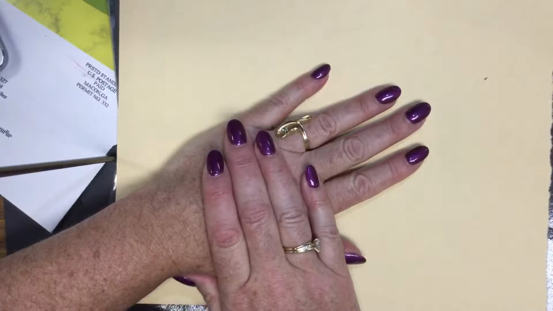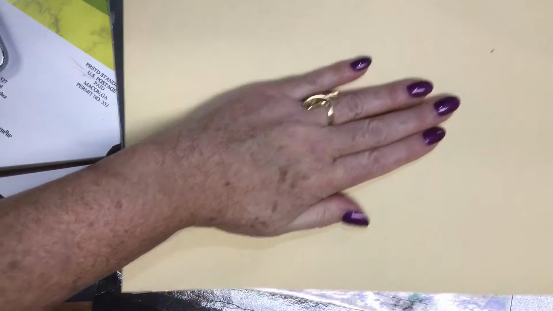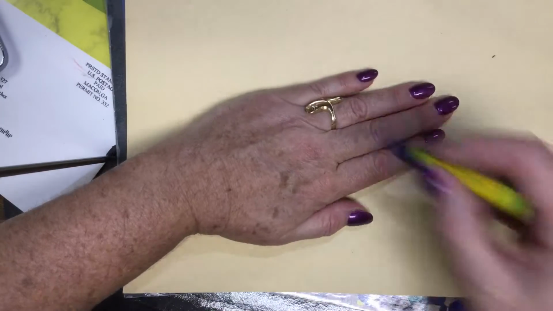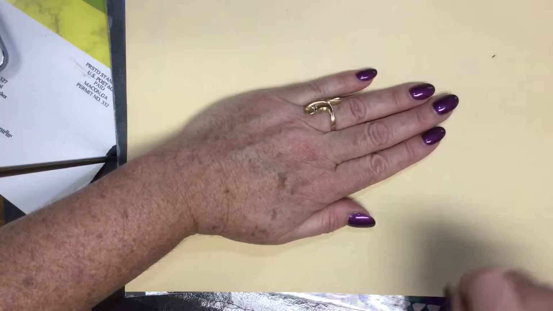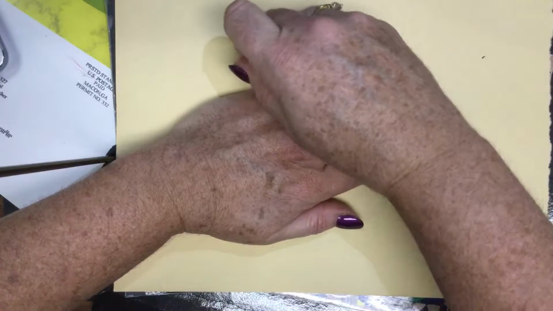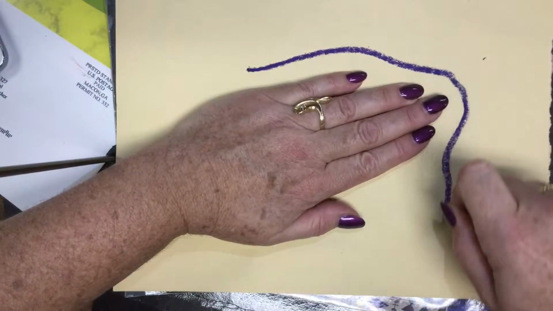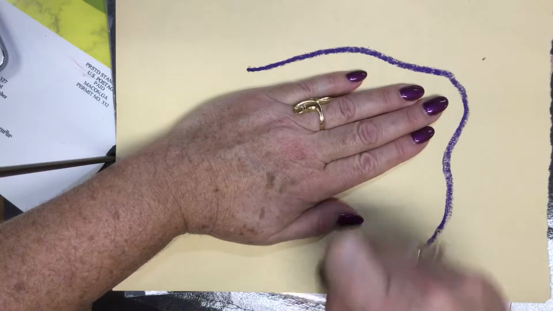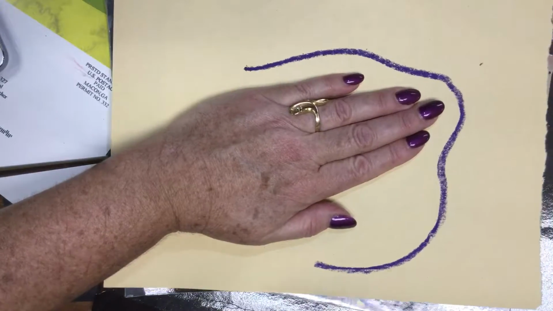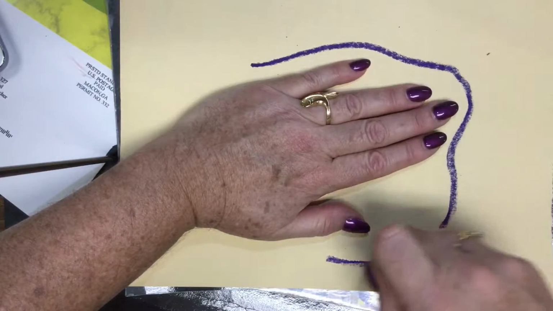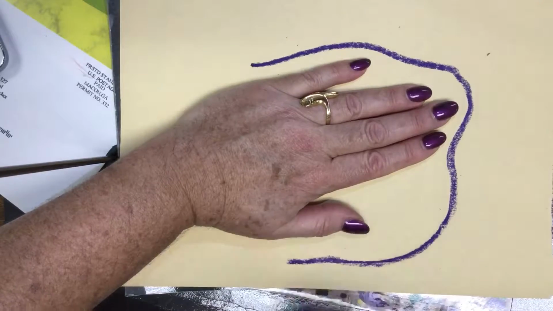Now, you're going to do this with me. Place your hand in the middle of that page. And we're going to take our dark color and draw around our hand. Now watch how I do this. I'm just going to go around in a freeform shape. I'm not going to touch my fingers. So do that now. Place your hand in the middle and draw around it till you get to the bottom of the page.